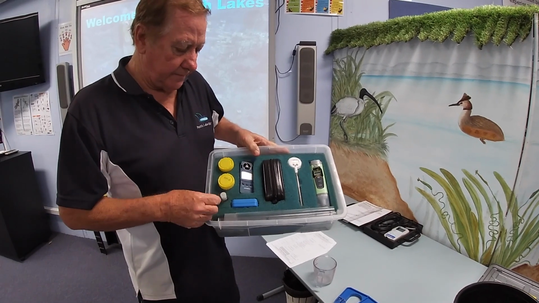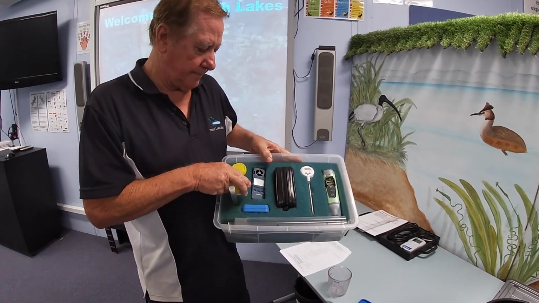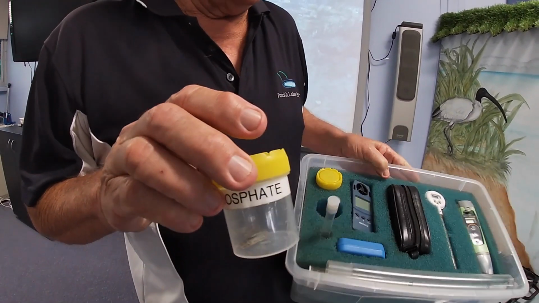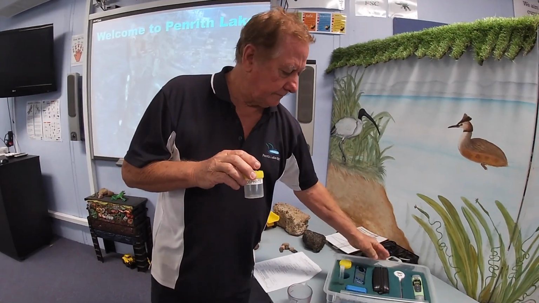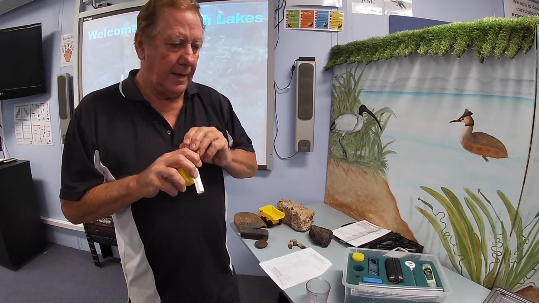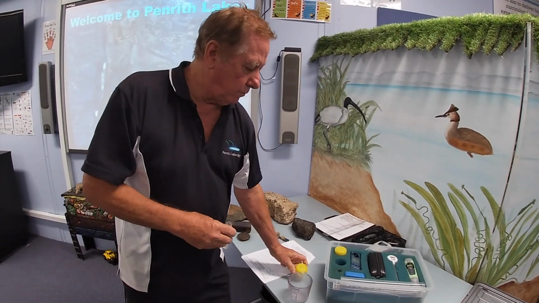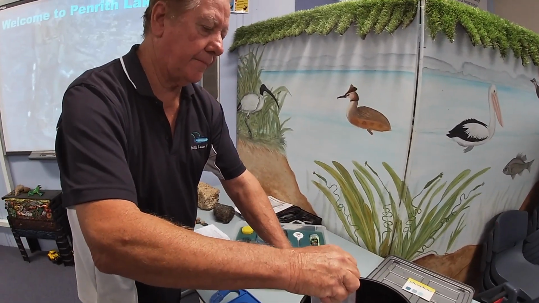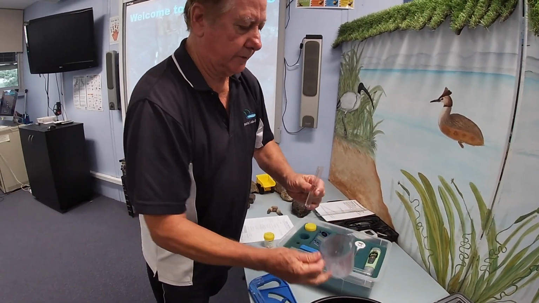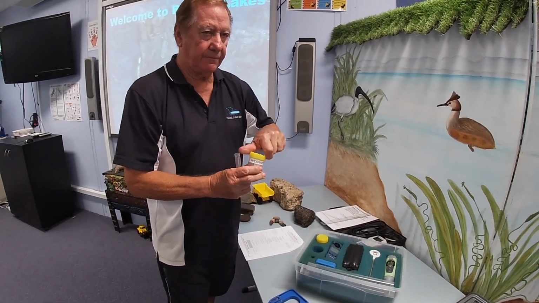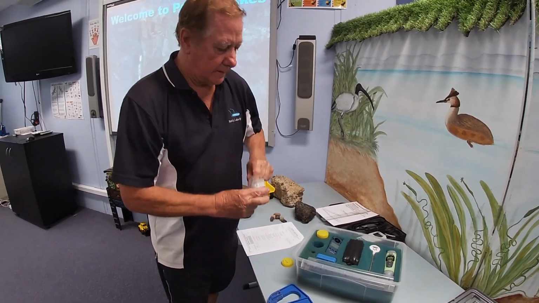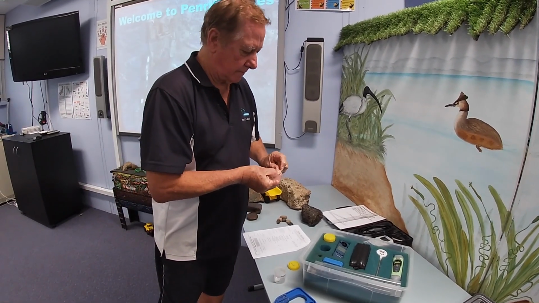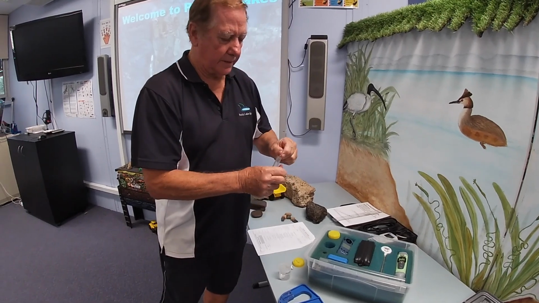The first test I said was phosphate. You require this tube and you require this particular container which says phosphate because it's got a tablet in it. So the first step is to get your tube and half fill the tube with water. So you simply get a bucket of water, which will be there. We're going to put a little bit of water in there, half fill the tube. Then we take a tablet from the phosphate, push it through and place the tablet in there.